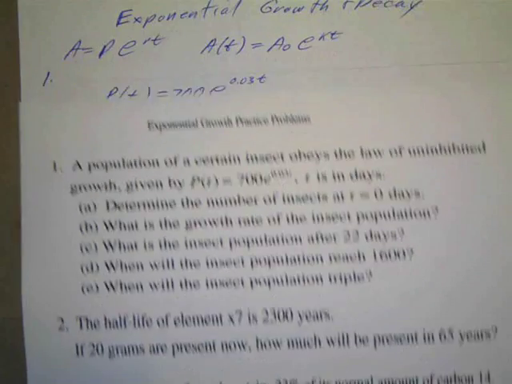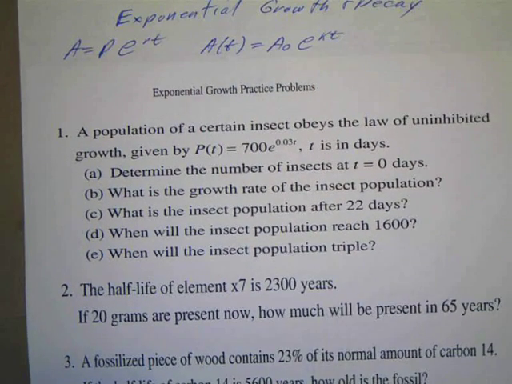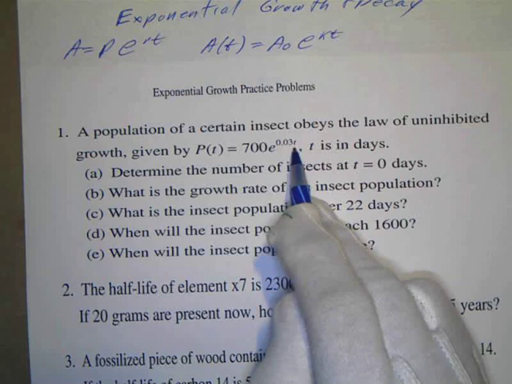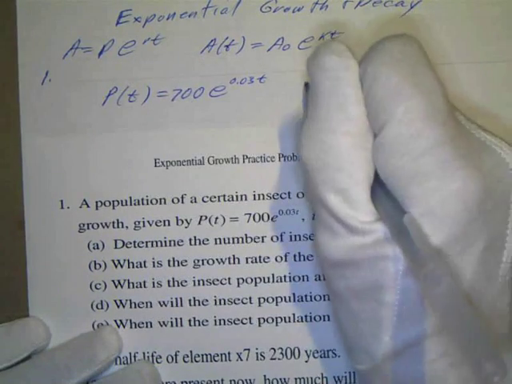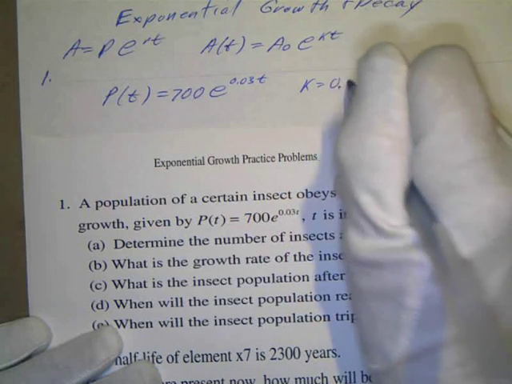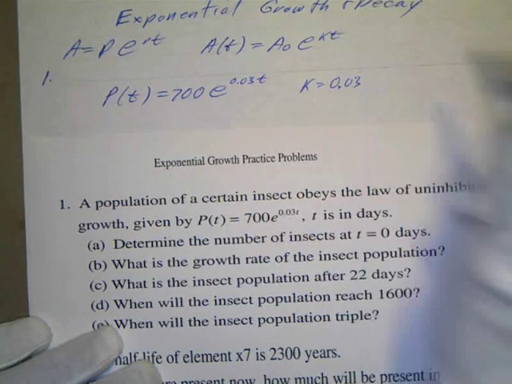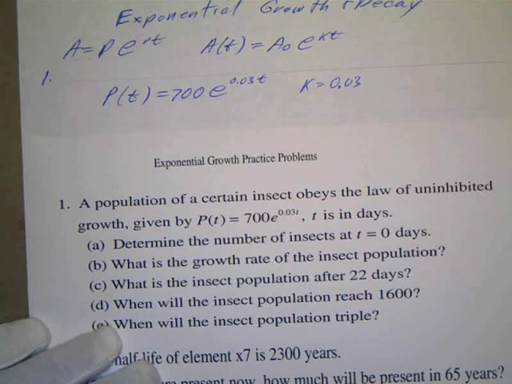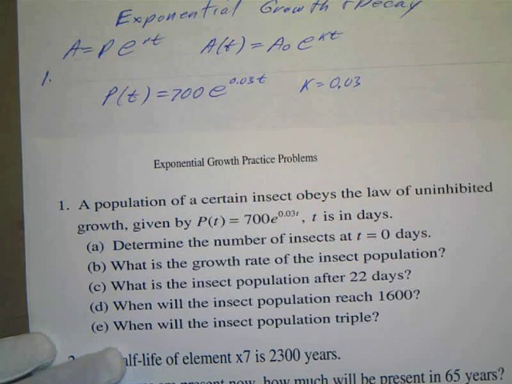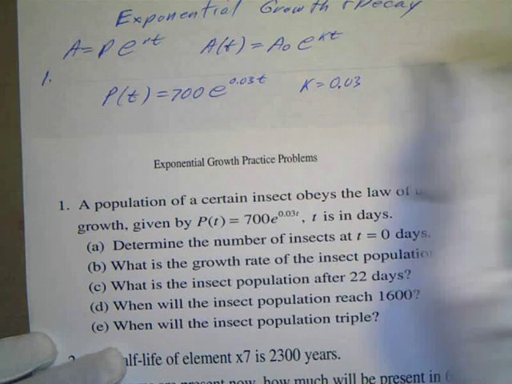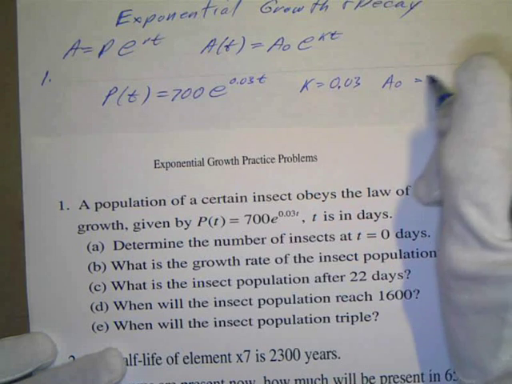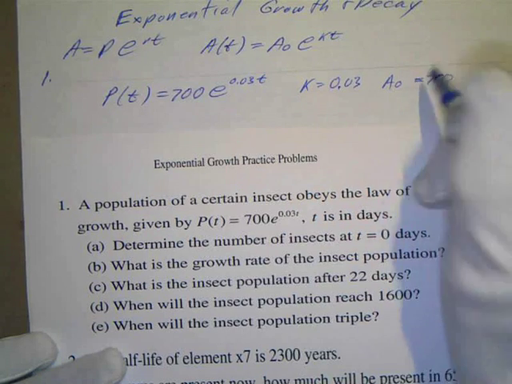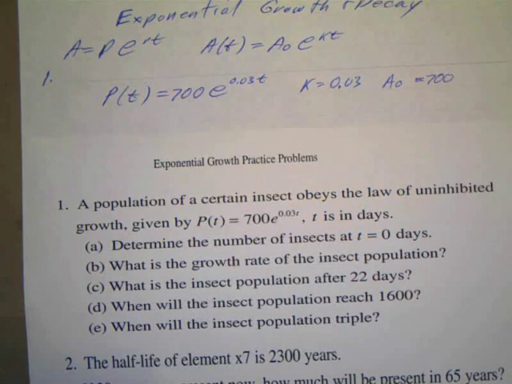Looking at problem number one, they give us the actual formula, and you can see what the k is. In this case, k equals 0.03, which is positive, so we're talking about exponential growth. And t is in days. My initial amount, a sub 0, is equal to 700. You can see that in the formula. If you're familiar with the formula, which you need to be, you can see these elements.